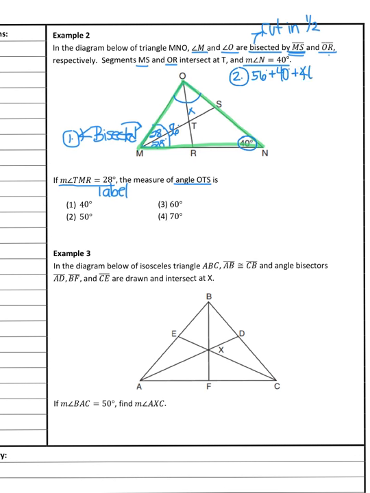So I'll put angle O. They should all add up to 180 degrees. So when I combine those 2 angles, I get 96 plus angle O is equal to 180 degrees. So subtract 96, and we get that the measure of angle O is equal to 84 degrees.